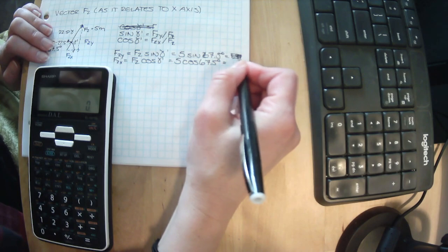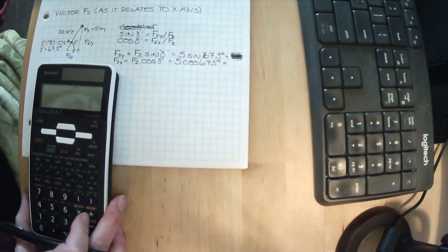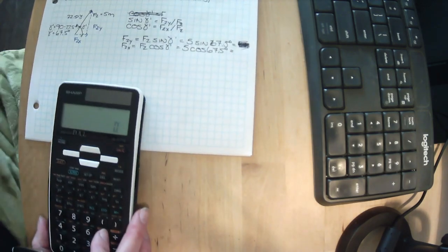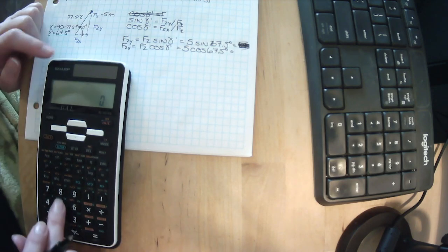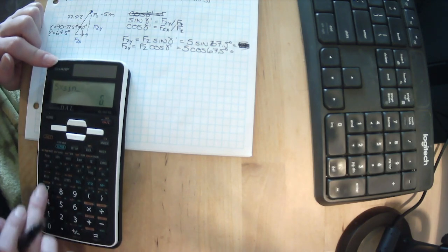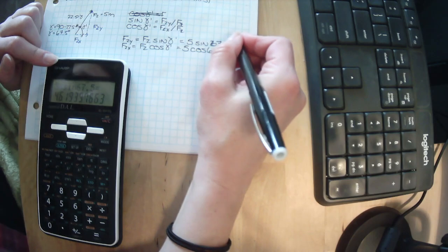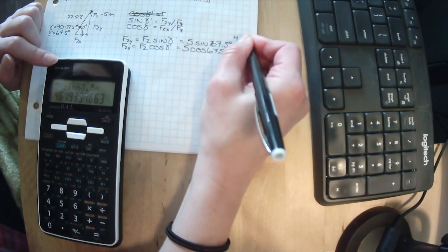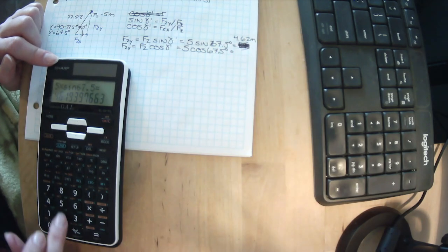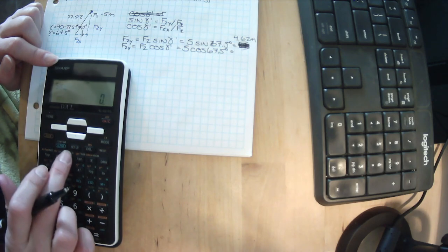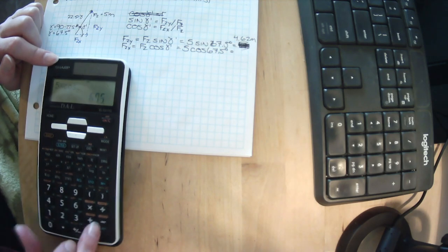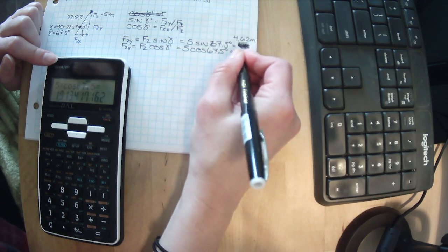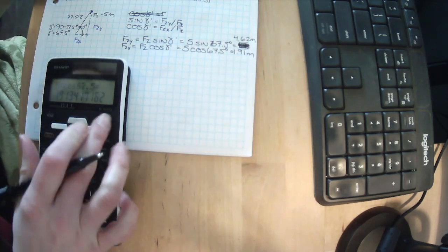Sorry, I am jumping the gun on which calculation I'm doing. 5 times the sine of 67.5 is 4.62 meters, and 5 times the cosine of 67.5 is 1.91 meters.